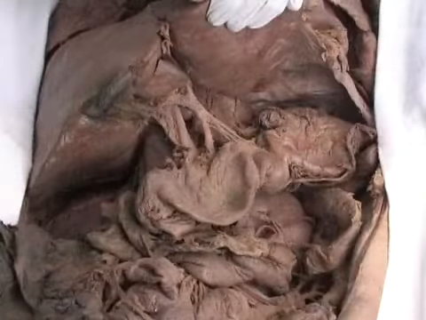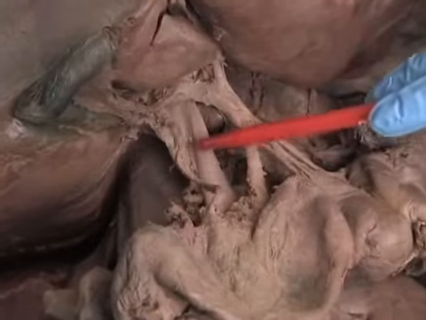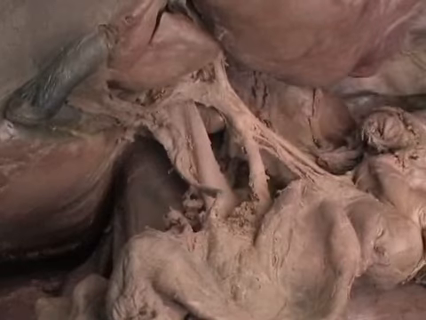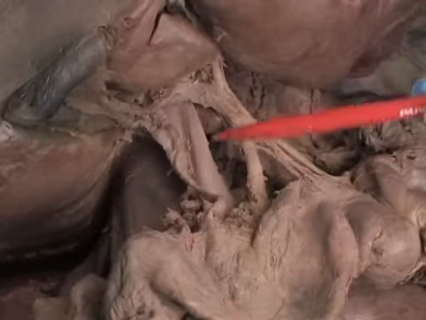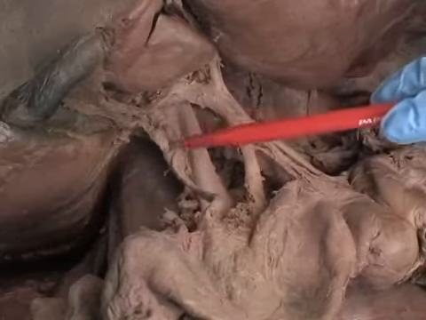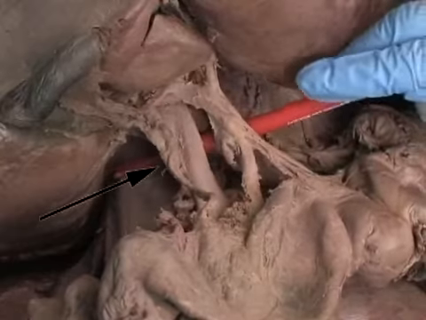This large portal vein ascends up towards the liver. It passes through a fold of peritoneum at the free border of the lesser omentum with the bile duct and the hepatic artery proper. These three structures form the porta hepatis, lying anterior to the foramen of Winslow.